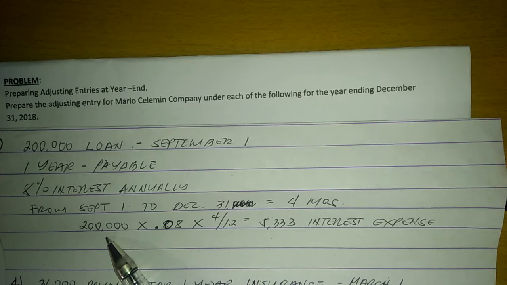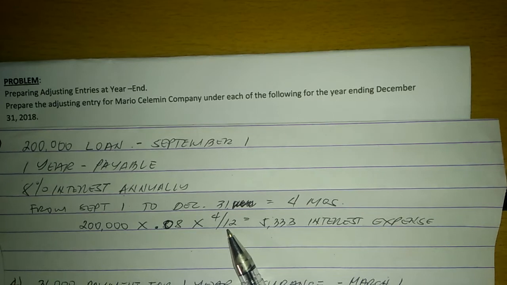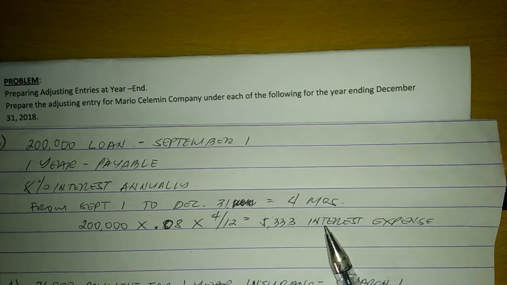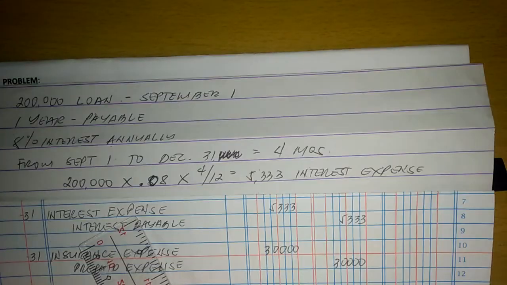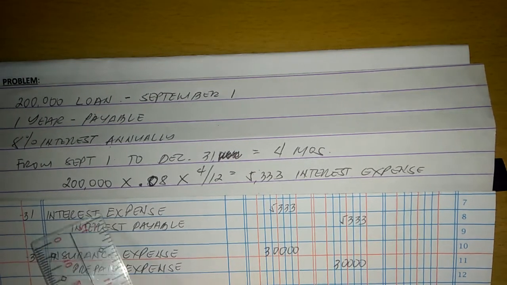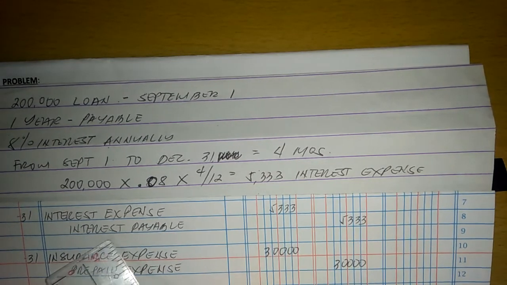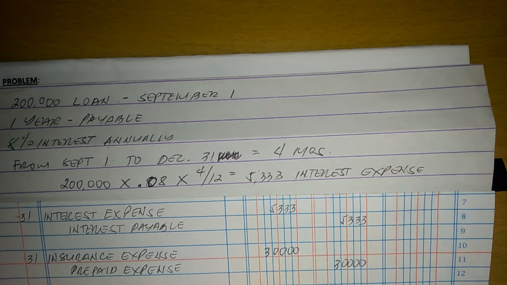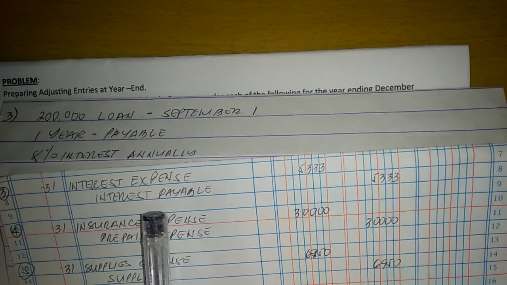Computation, 200,000 multiplied by 8% times 4 over 12 equals 5,333 interest expense. The entry is debit interest expense, 5,333, and credit interest payable, 5,333. Bakit interest payable? Hindi pa nababayaran sa bangko.